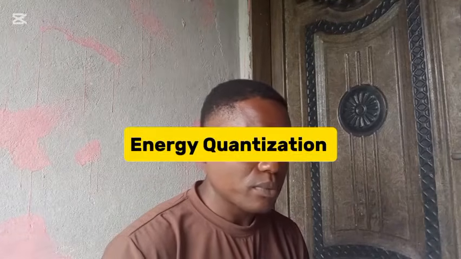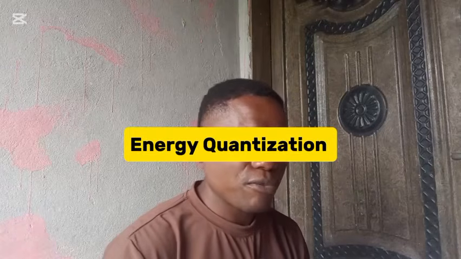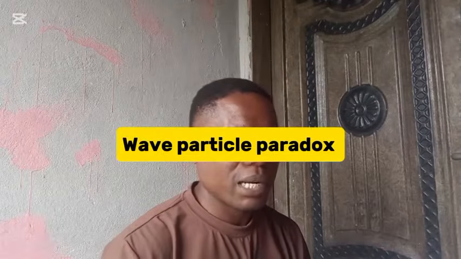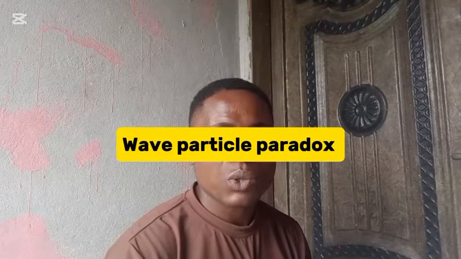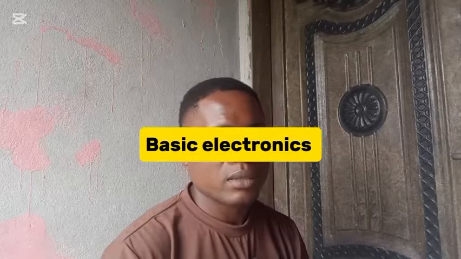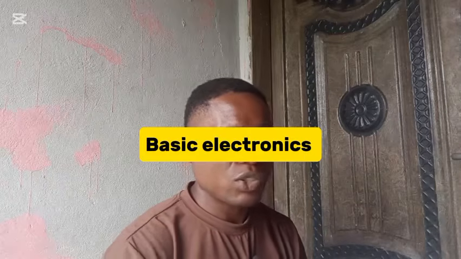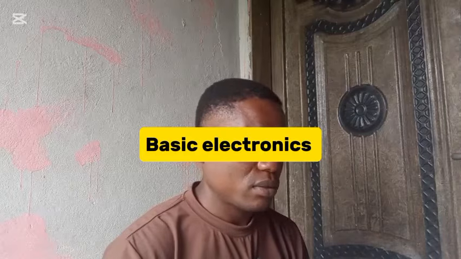Then the next one is energy quantization, where we have the photoelectric effect. So take note. Then the next one is wave-particle paradox. The next one is basic electronics. So this is the last one.